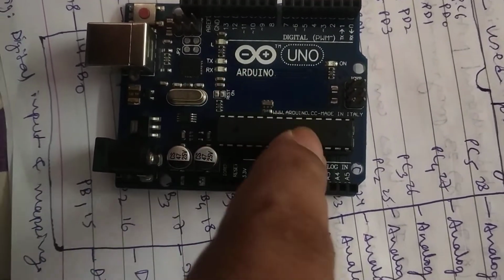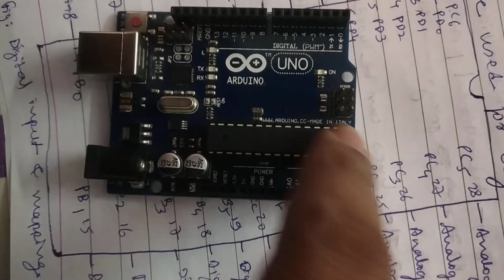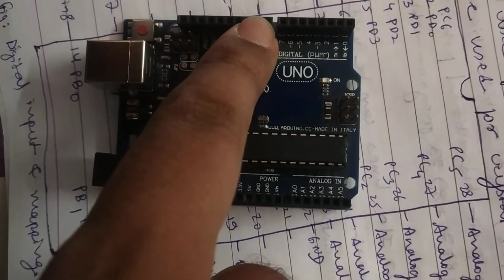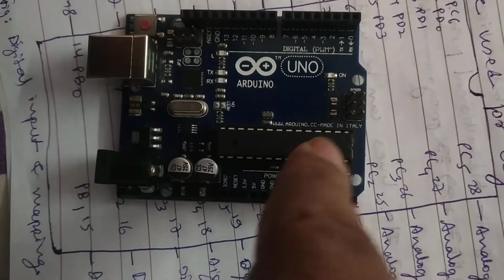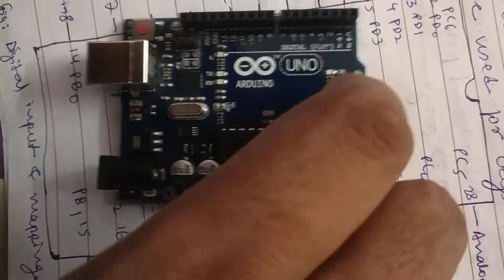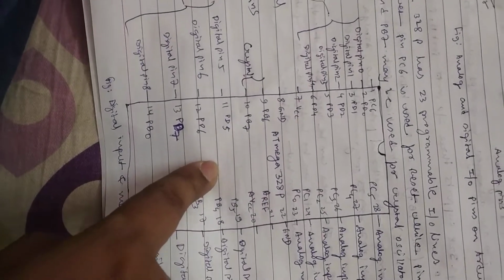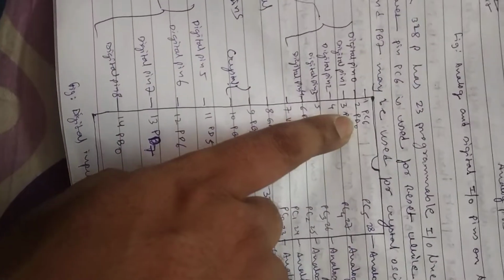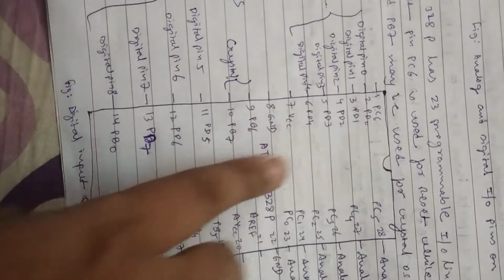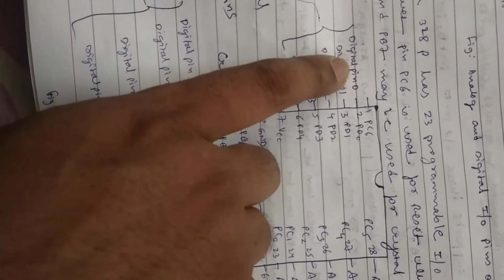Now here we have seen ports, input output pins. Which pin belongs to the digital pins of Arduino and which pin belongs to the analog pins of the Arduino board, we can get from this diagram. We have just seen the pin configuration of the ATmega. PD0, that is the second pin of the ATmega328, is digital pin 0 of Arduino.